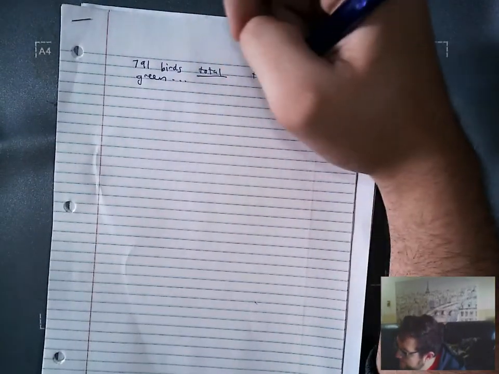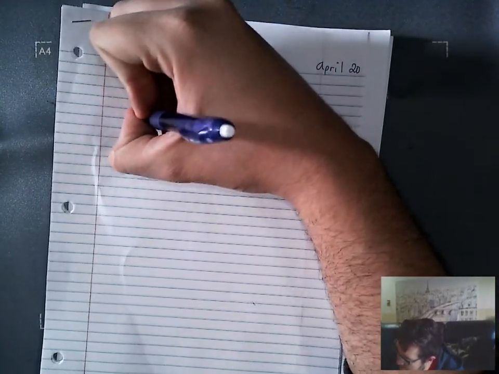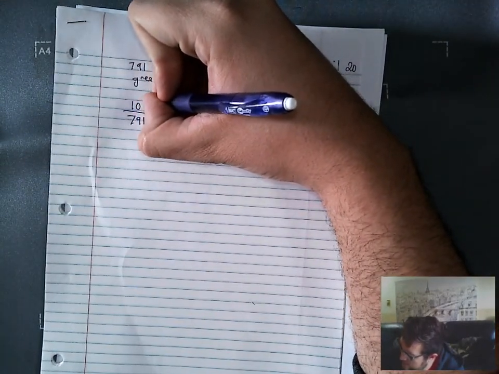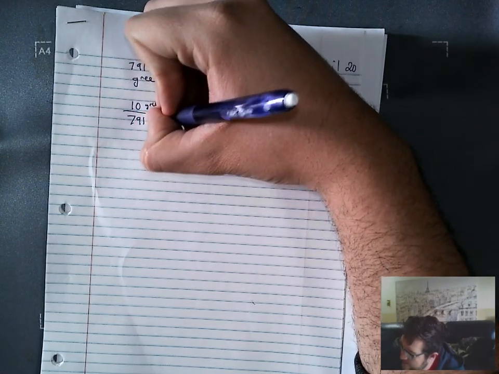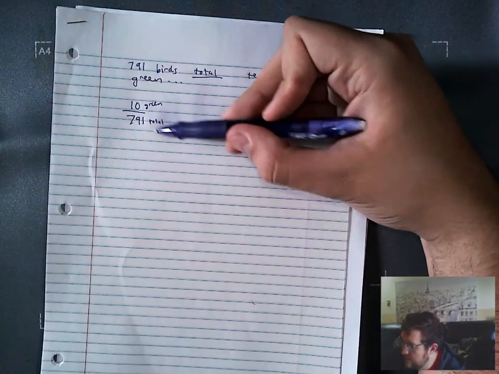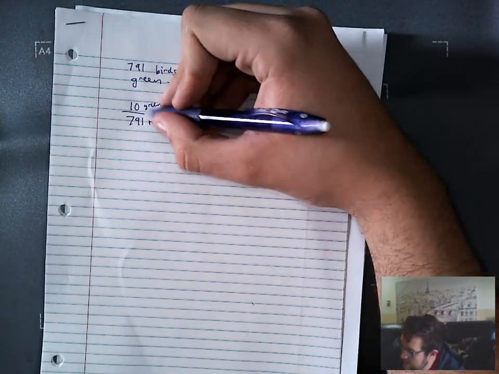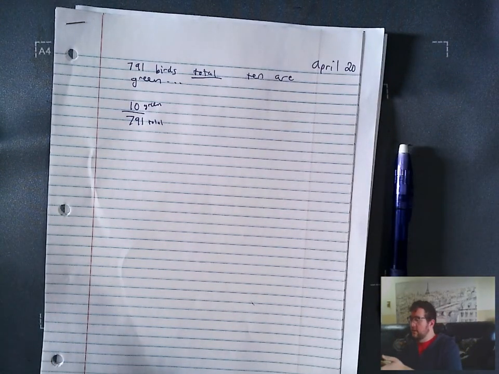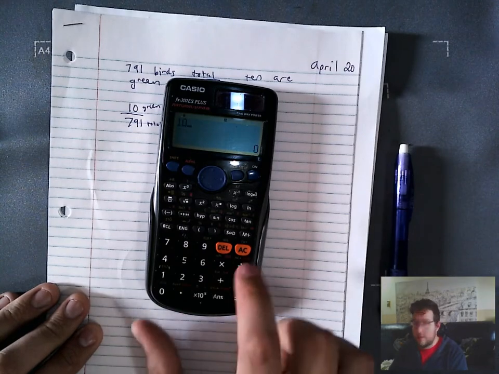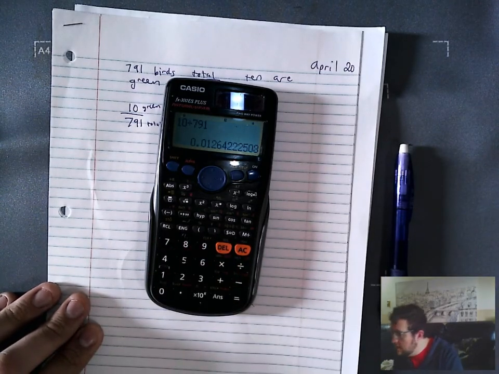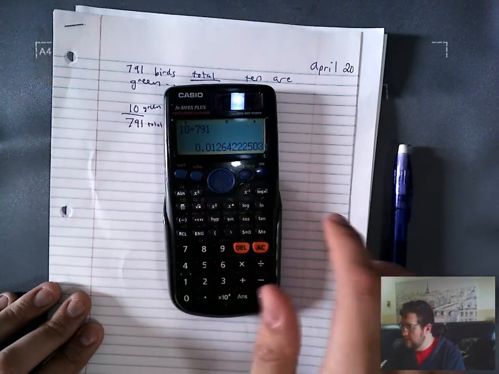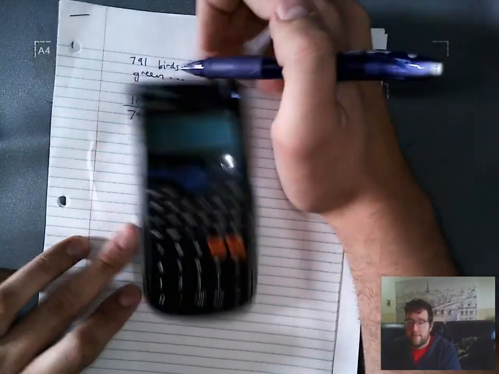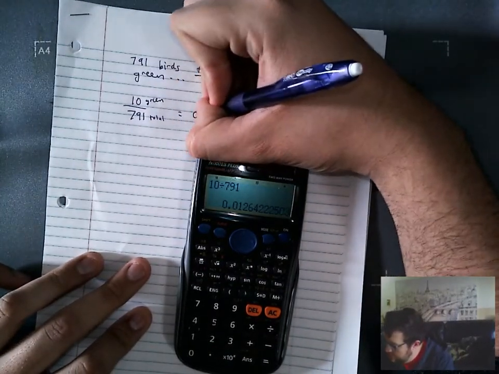So we have 10 out of 791 that are green. Maybe this is a good way to keep track of where your values are: 10 are green out of this many total, and then you can either divide or use a calculator, which is totally fine. Again, this is made up. 10 out of 791, and you'll get a really small number. As a decimal, that equals 0.01264.